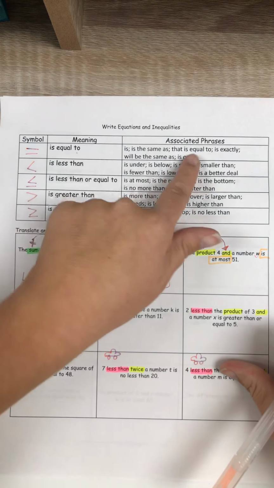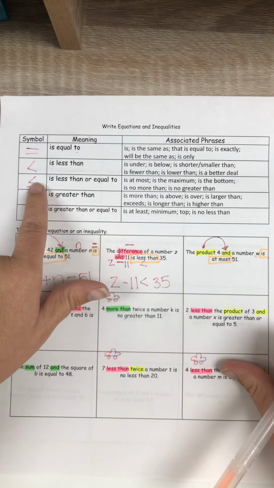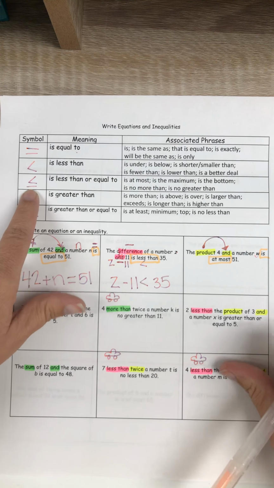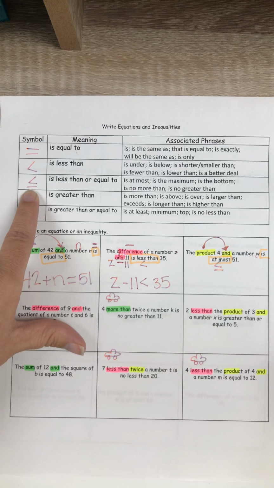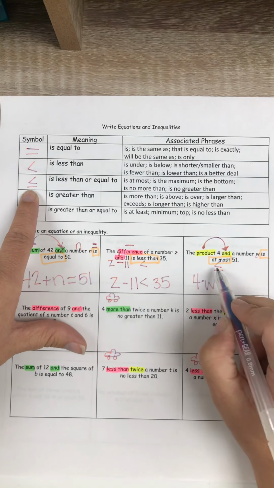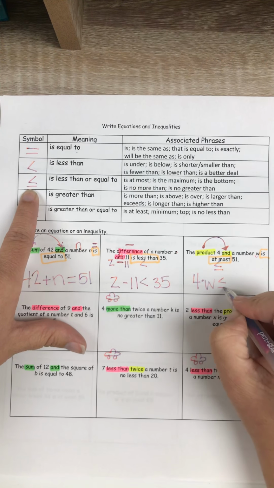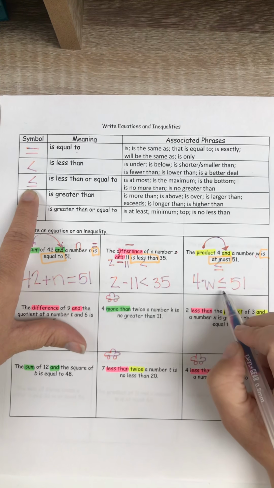And if you look in each row, you'll see is at most means is less than or equal to. So I'm going to write that symbol there so I can remind myself. Next, I'm going to write it out. So 4 times w is less than or equal to 51, because is at most means less than or equal to.